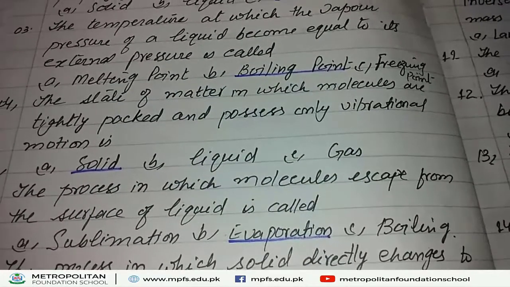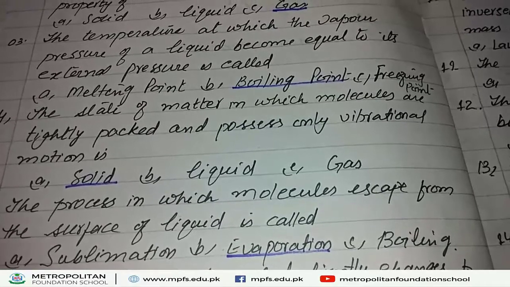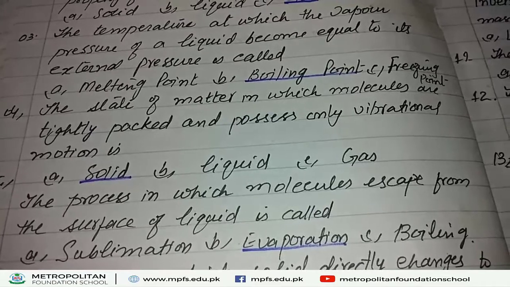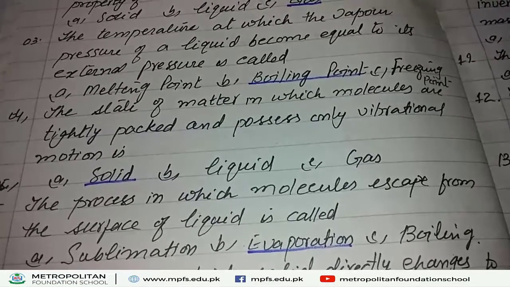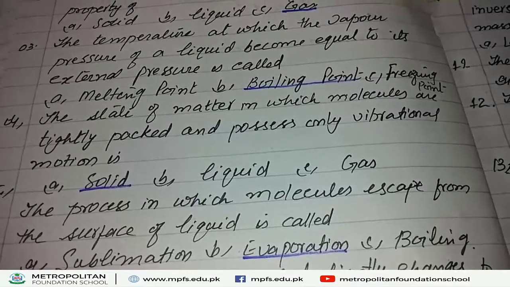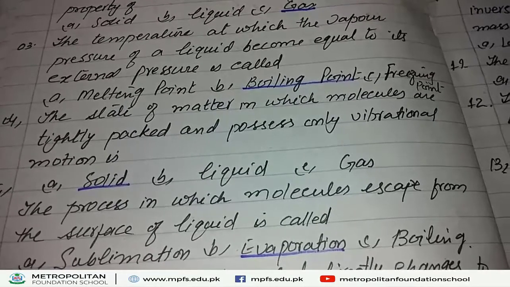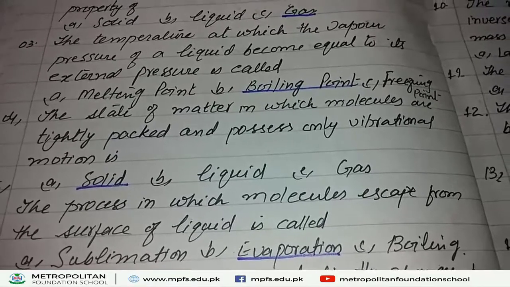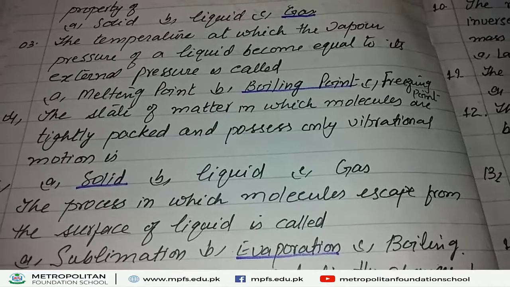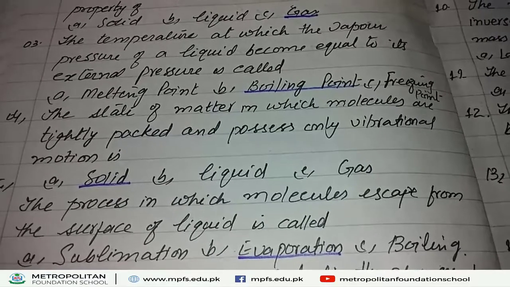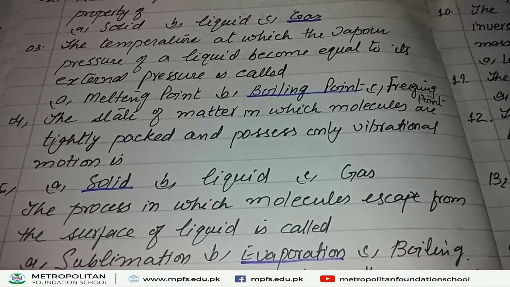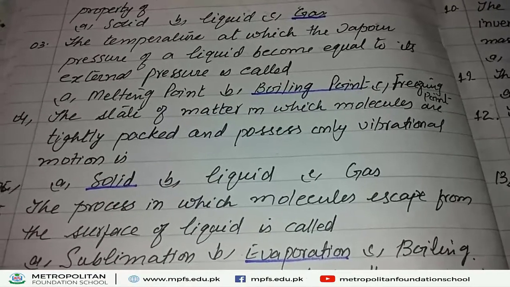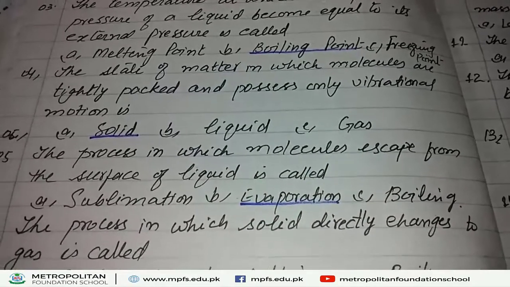The process in which molecules escape from the surface of liquid is called, option A, sublimation, option B, evaporation, and option C, boiling point. So the correct option is option B, that is evaporation. Evaporation is a process in which molecules escape from the surface of liquid. This process is called evaporation. So the correct option is option B, evaporation.